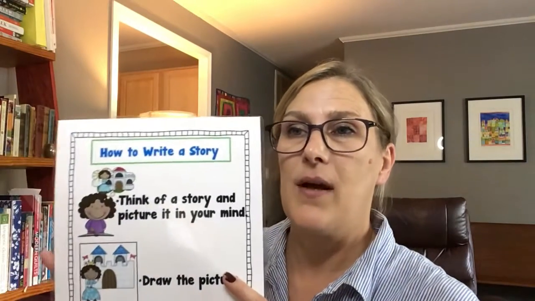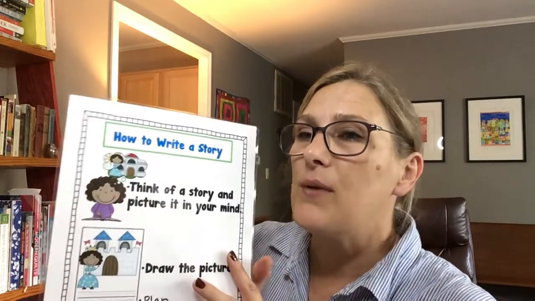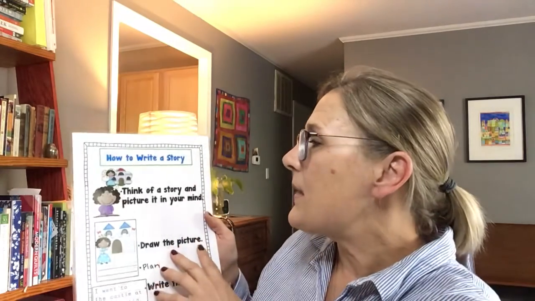Today we're going to learn the steps that writers take to get their ideas on paper to tell their stories. I'm going to model a small moment story for you, and then I'm going to get you thinking about what you might want to write about in your offline activity. So let's get started. I brought an anchor chart with me today to share with you the steps that writers take when they get ready to share a story.